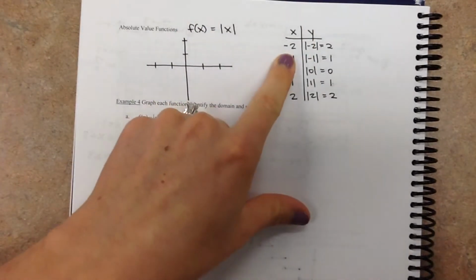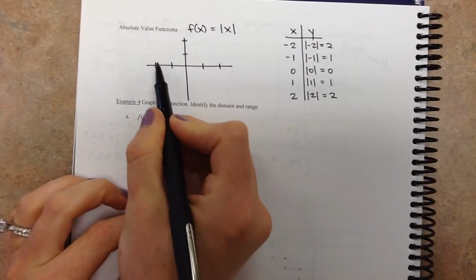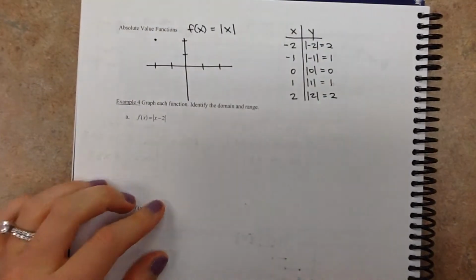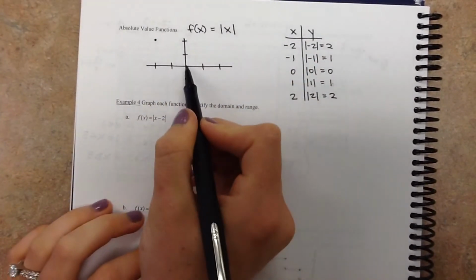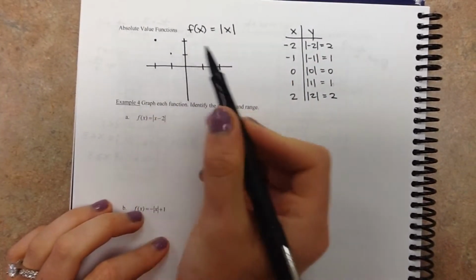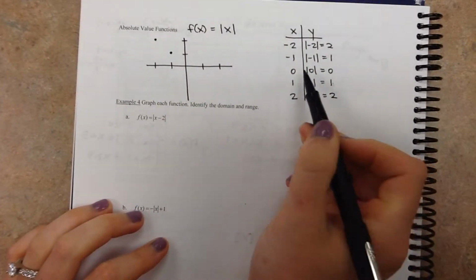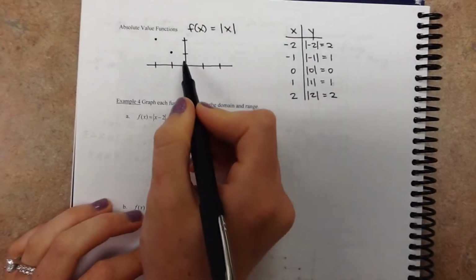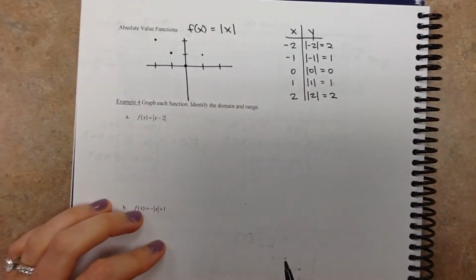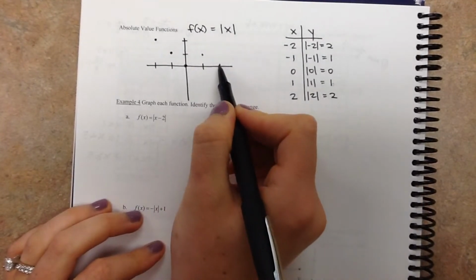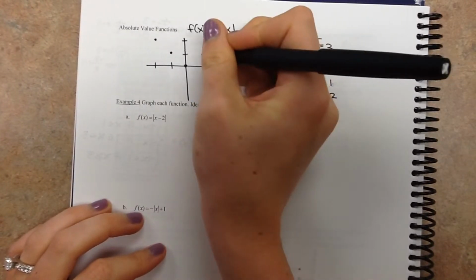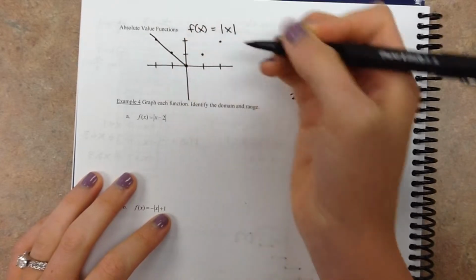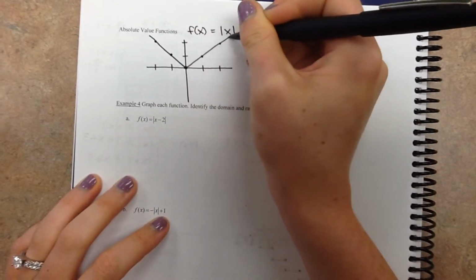Okay, so start with the point -2, +2. So -2, +2 is right there. Next, the point -1, +1. So from the origin, -1, +1. Then the point 0, 0, right at the origin, then 1, 1, so over 1, up 1, and 2, 2, so over 2, up 2. So these are the 5 points, and when you connect the dots and keep the graph going out to both sides, you'll notice that it just has this V shape.